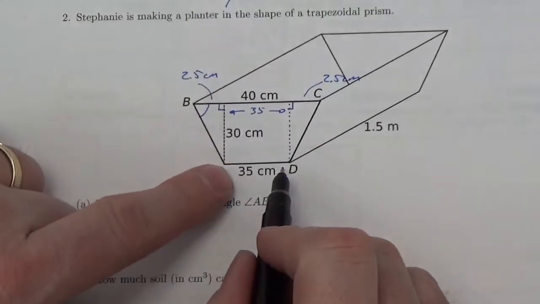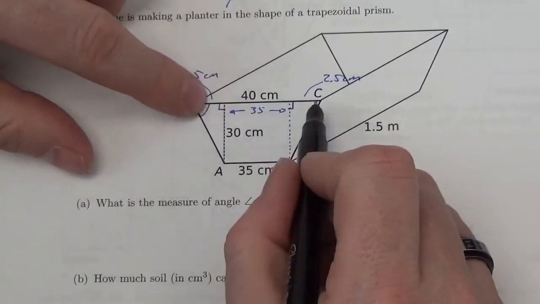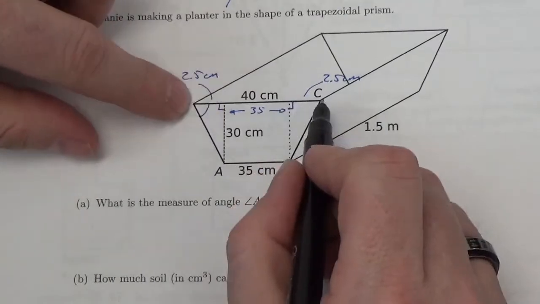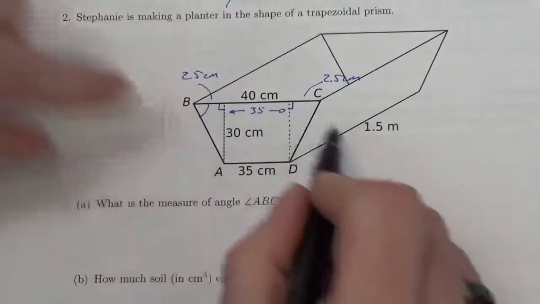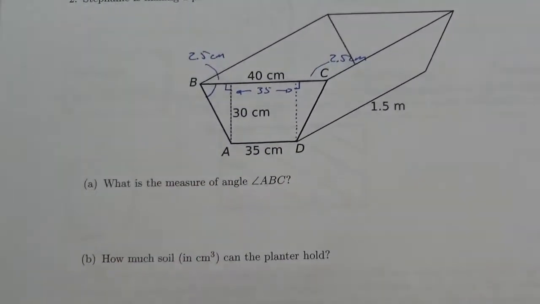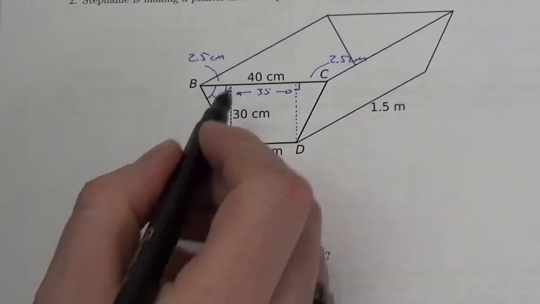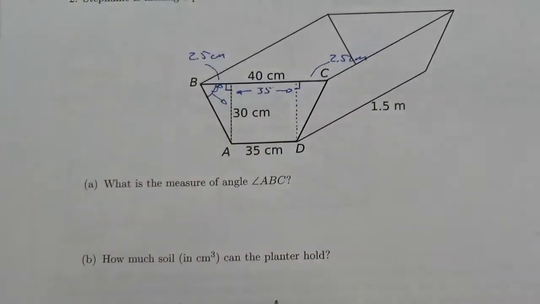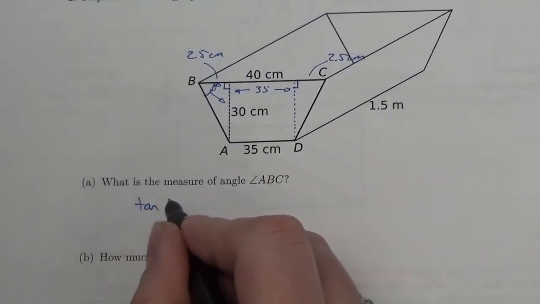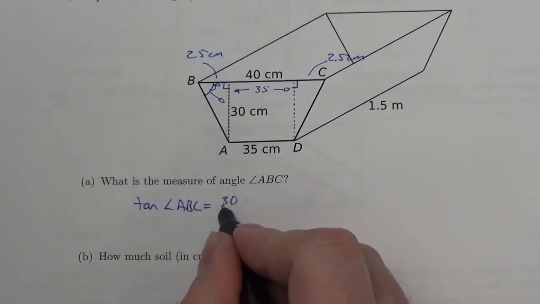Okay, so 35 centimeters, I go straight up. What I'm left with on either end here is going to go to those right triangles here. Well, I've got a total of 5 centimeters to go to these two triangles, so 2.5 here and 2.5 here. That is now enough to help me figure out what that angle is. So if I'm looking for this angle right here, what I've been given is the opposite side and the adjacent side. Well, that's tangent. So the tangent of angle ABC is going to equal the opposite side, 30, over the adjacent side, 2.5.